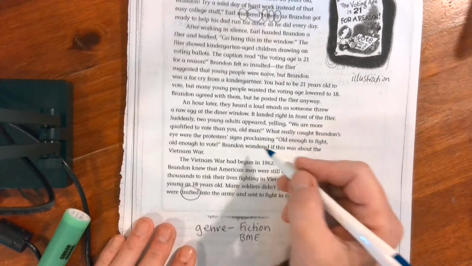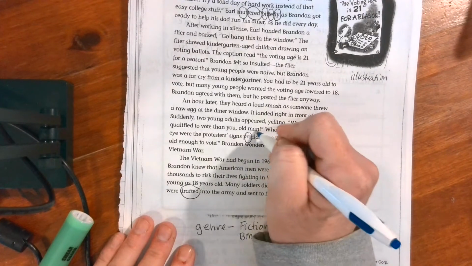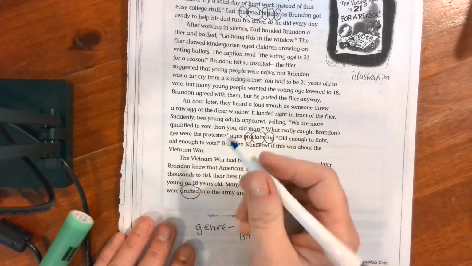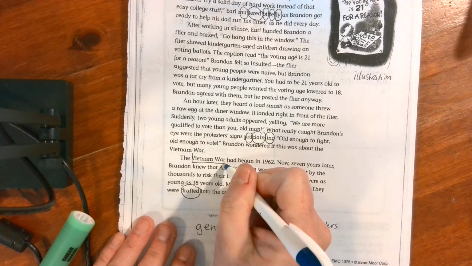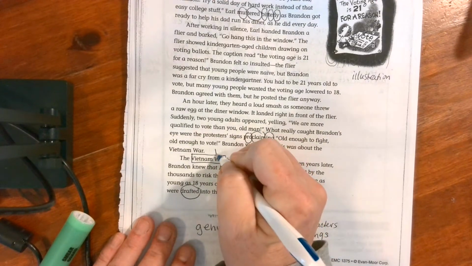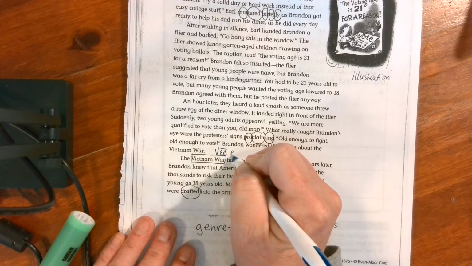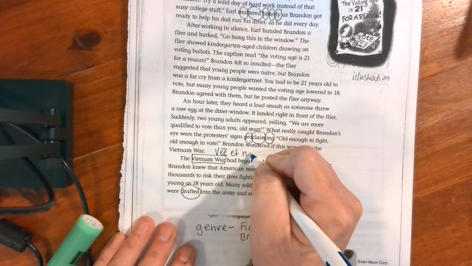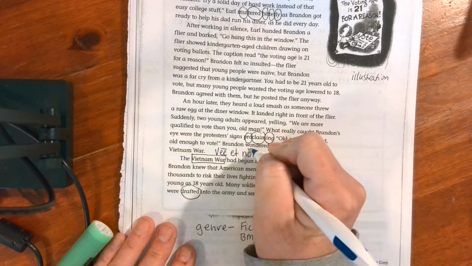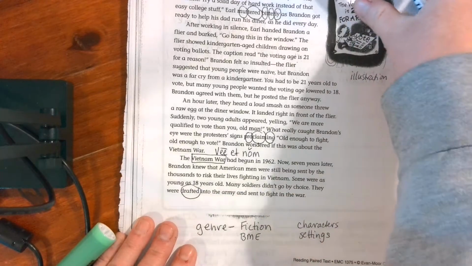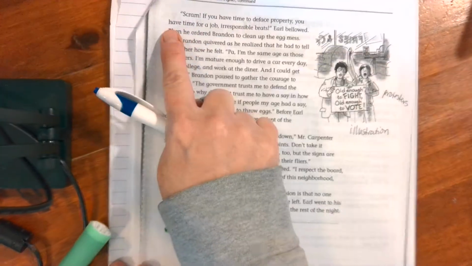Ooh, a good one down here. Proclaiming. And this was that war that I was talking about. Vietnam, that's how they pronounce that. All right, I'm going to flip it over and see if we have any more juicy words.